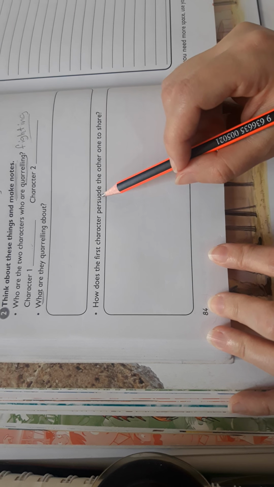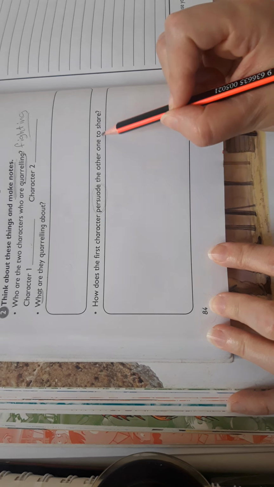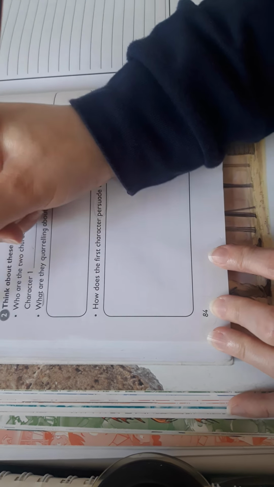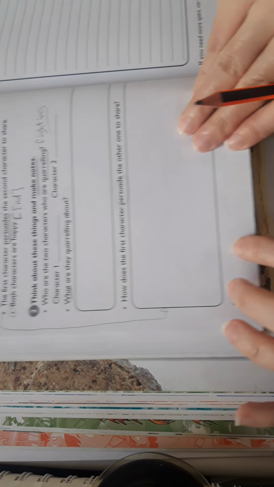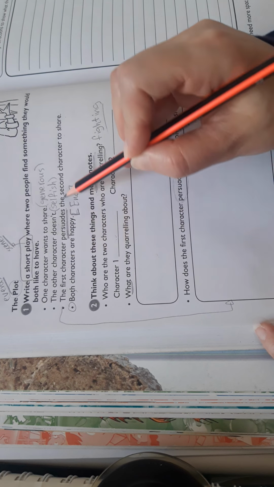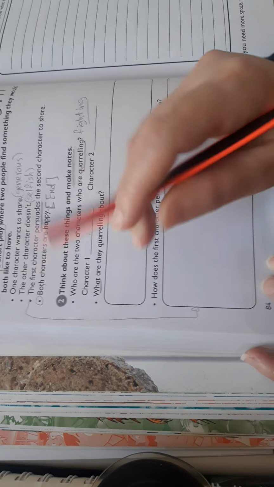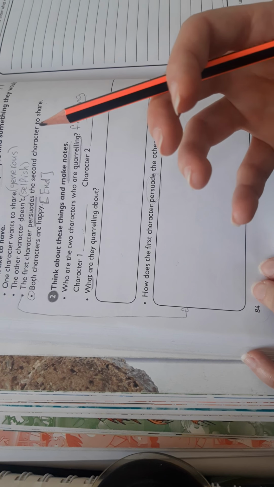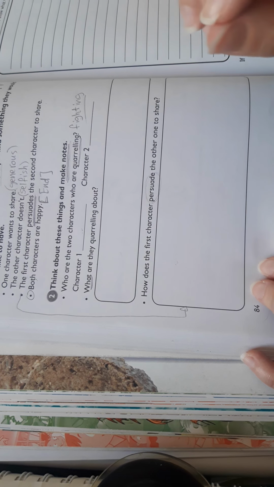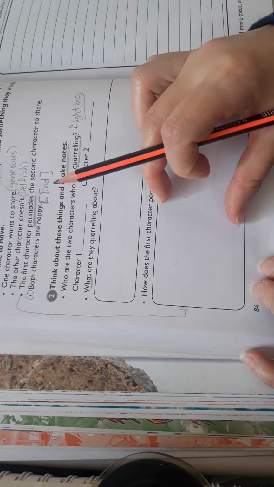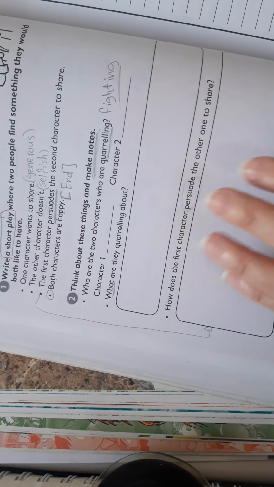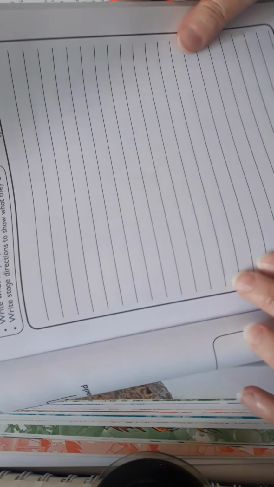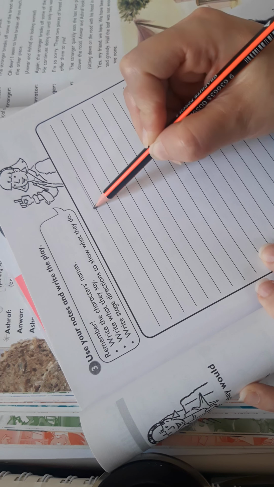Now, how does the first character persuade the other one to share? This point should be explained in detail here. When the first character persuades the second character to share, I want you to explain this right here. How do they change their minds, and in the end they stop quarreling, they stop the fighting and they decide to share? What do you think? After you finish, you need to send me everything you do as a picture on Google Classroom, as we all know. Now here, don't forget that you need to put a title for your play.